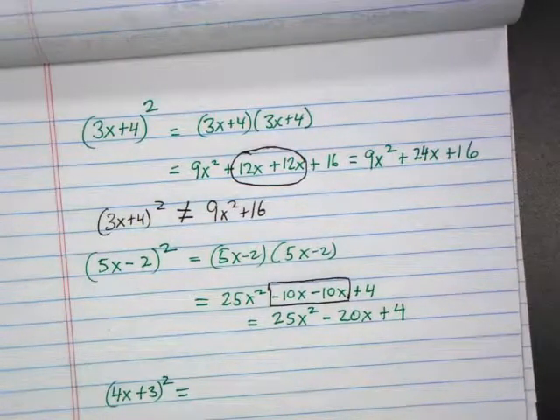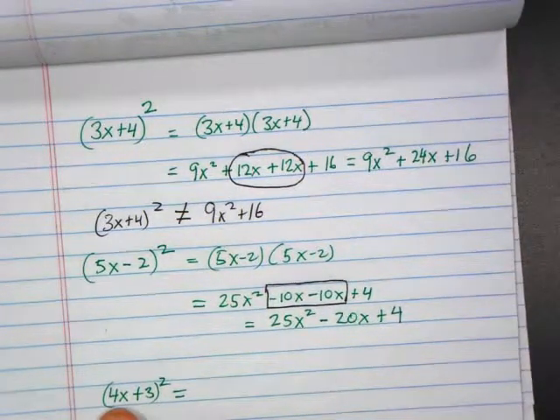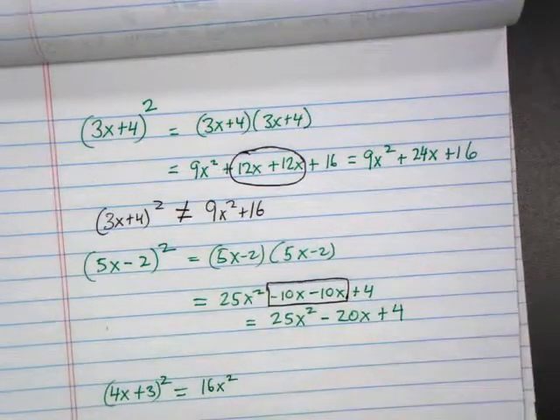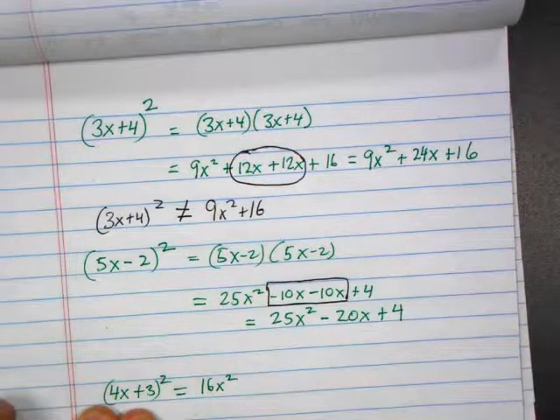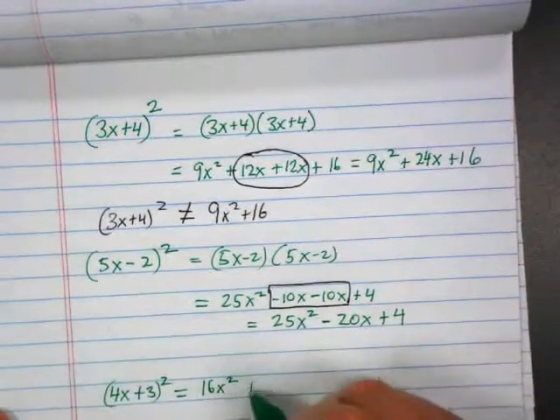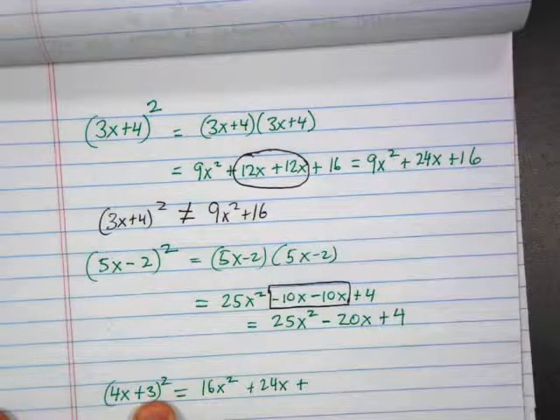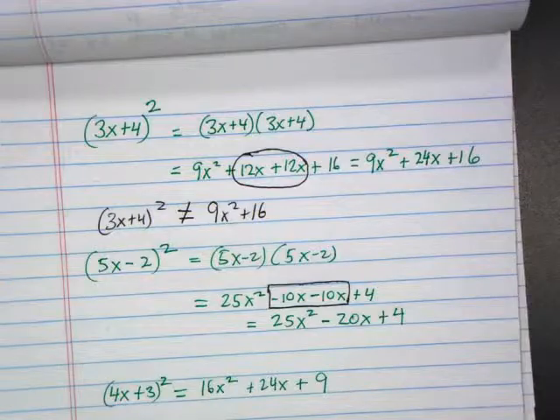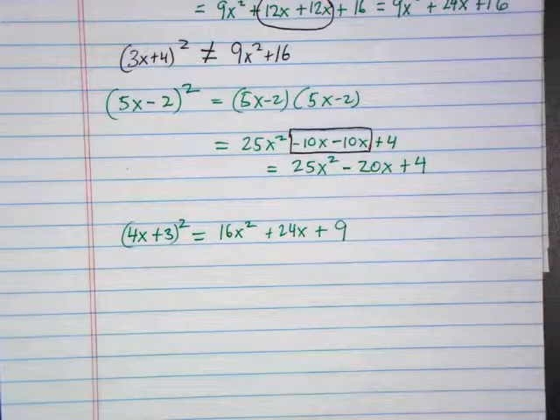Times 2. It'd be 12x and 12x. Correct. So what are we going to have in front? In front, we're going to take the 4x and square it. That's going to be 16x squared. In the middle, we're going to have a 12x and another 12x. 12x and 12x makes 24x. And then on the end, 3 squared is 9. So once you've done a few of these, if you happen to recognize that pattern, you can save yourself some work. You don't have to write it all down.